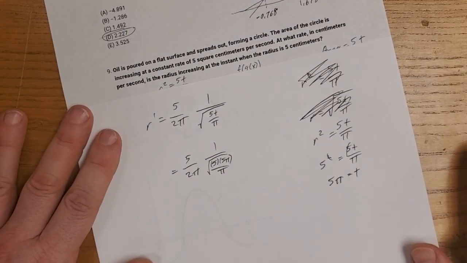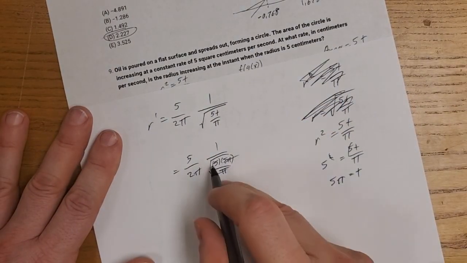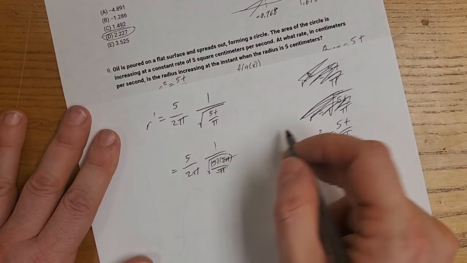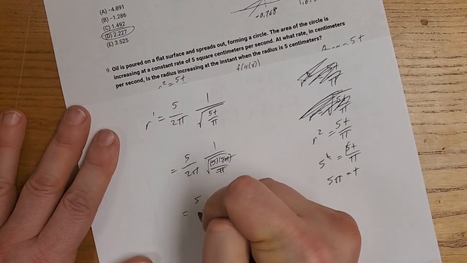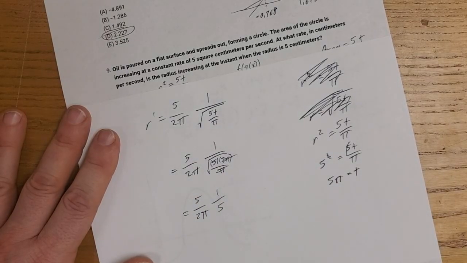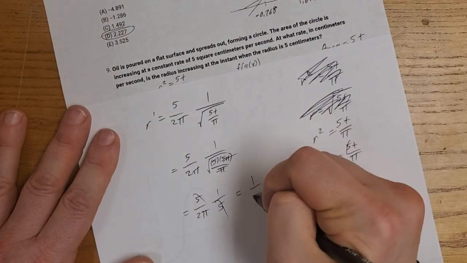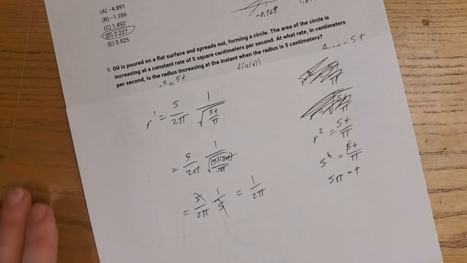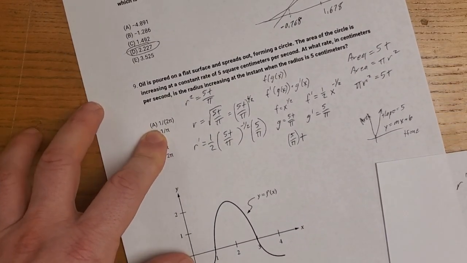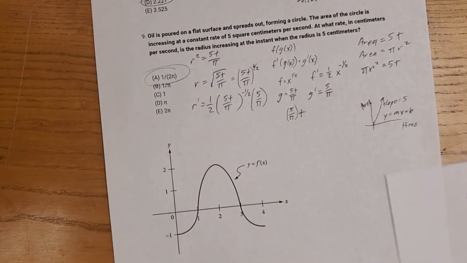And now you can see what starts to happen here a little bit. You have the pi's cancel out, and then you have a 5 times a 5 under a square root. So 5 squared, square root goes away, equals 5 times 2 pi over 1/5. And then more things cancel, 5s go away, and the final answer is just 1 over 2 pi, which is selection A in our choices, and that is the answer there.